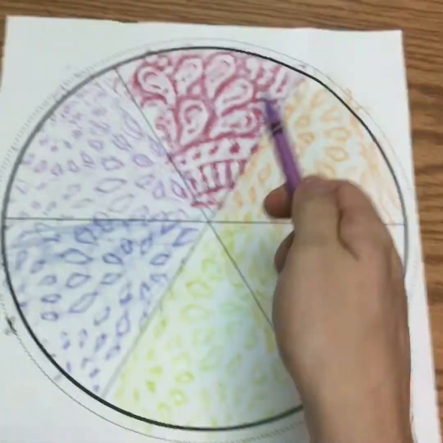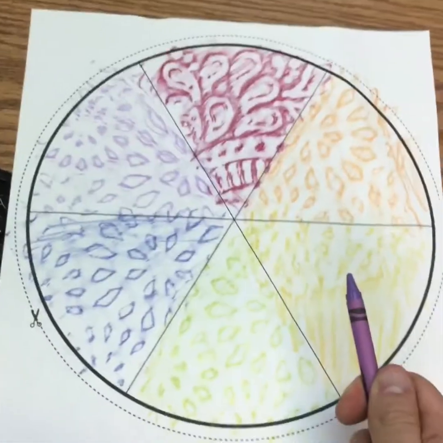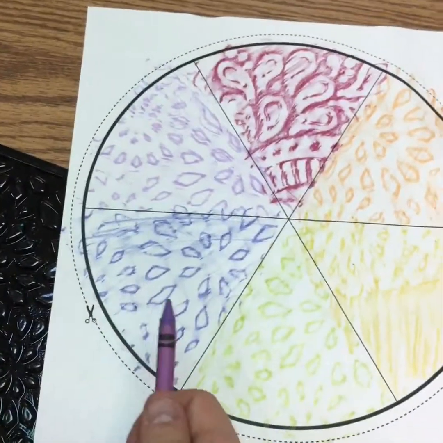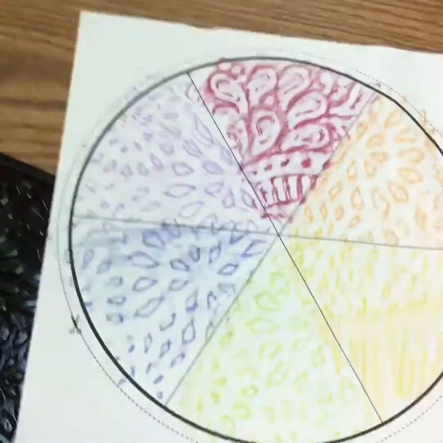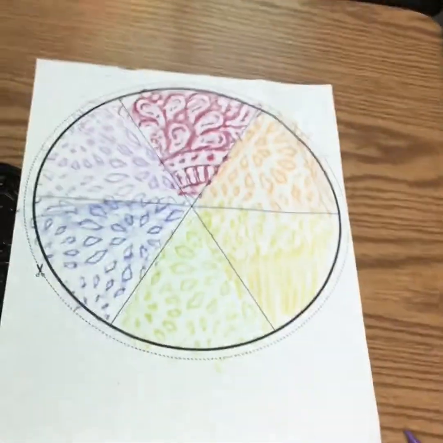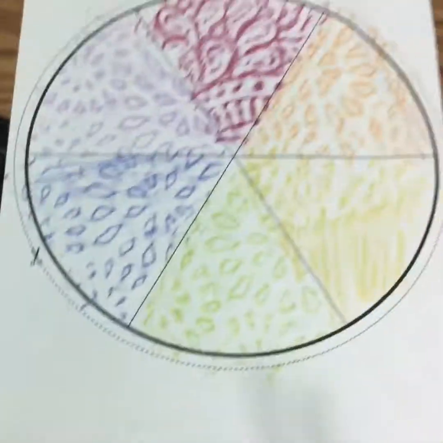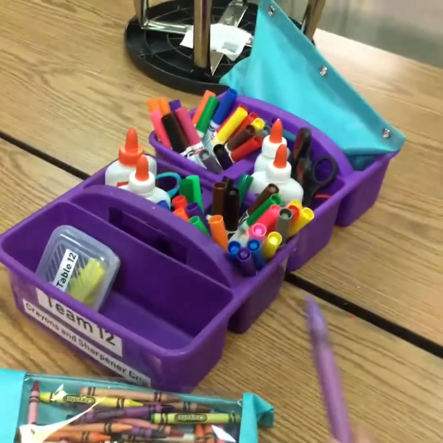All right, so then I have my red, my orange, my yellow, my green, my blue, and purple. I am all done. Double check with me, raise a hand. I'll come by and check and make sure that you colored everything. Once you are done, you can flip this over and color on the back. You can color whatever you want. Today we're using the crayons. Please do not use the markers.